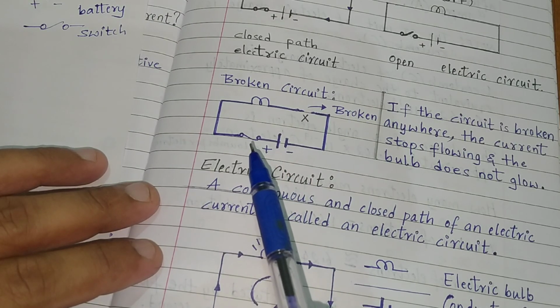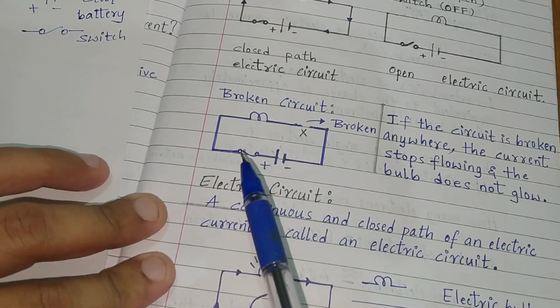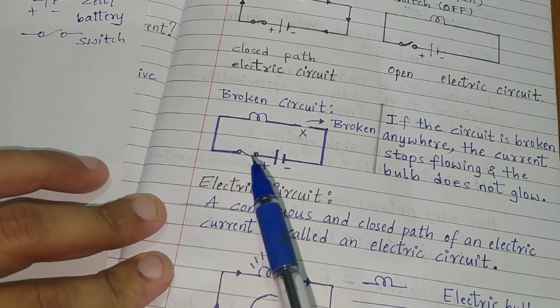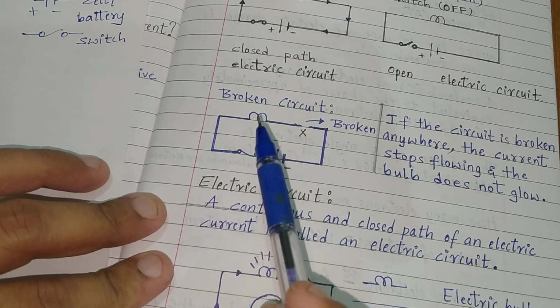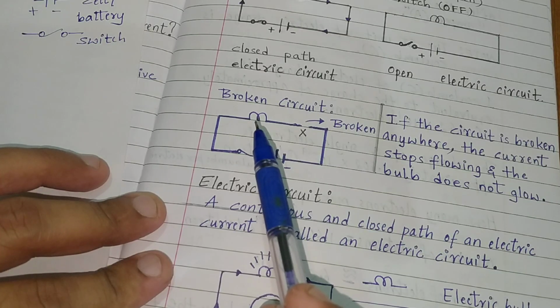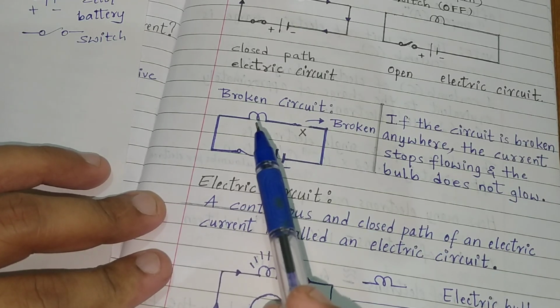Here switch is in closed position, but an electric lamp or bulb is not glowing.